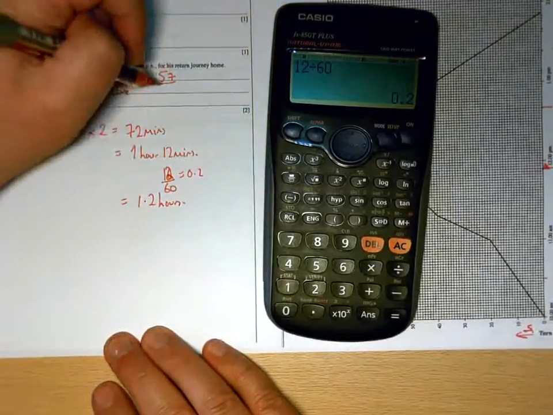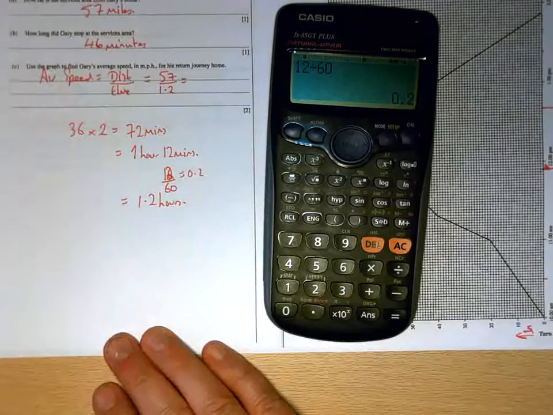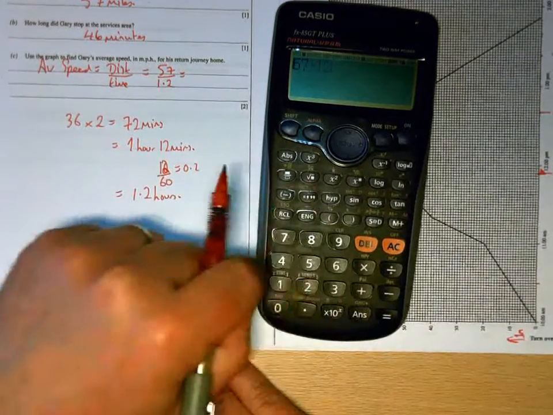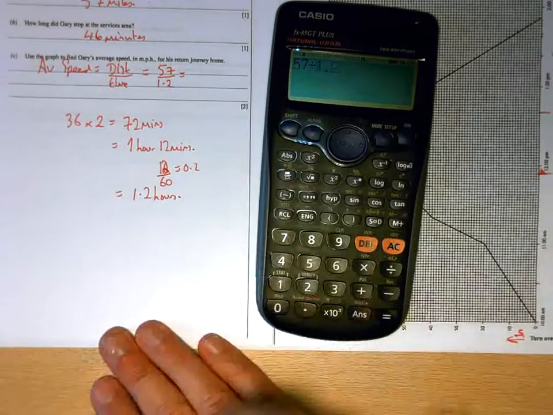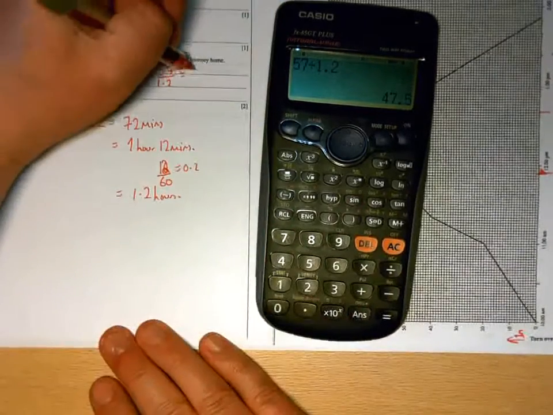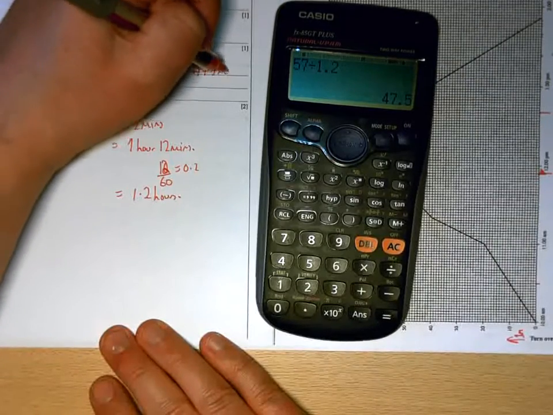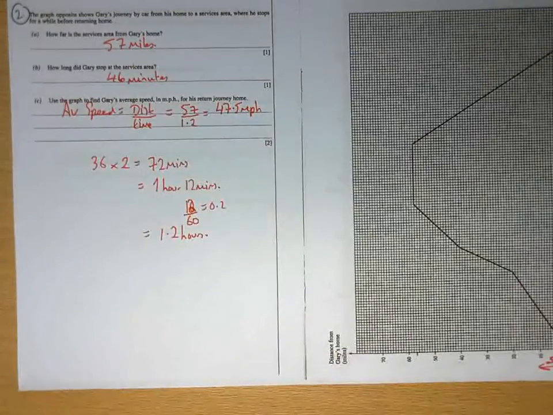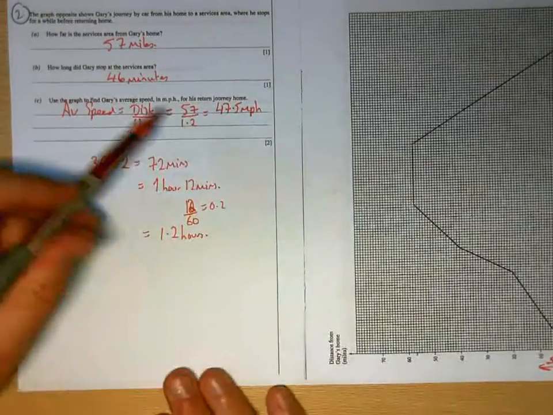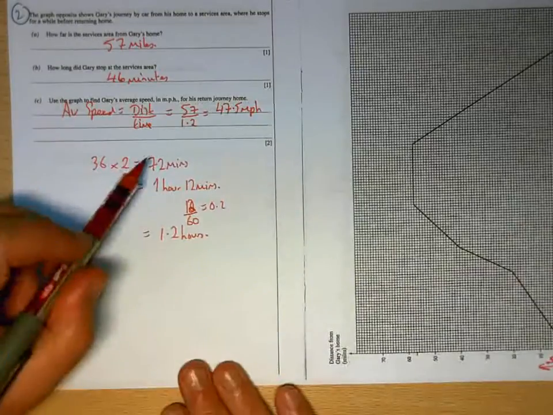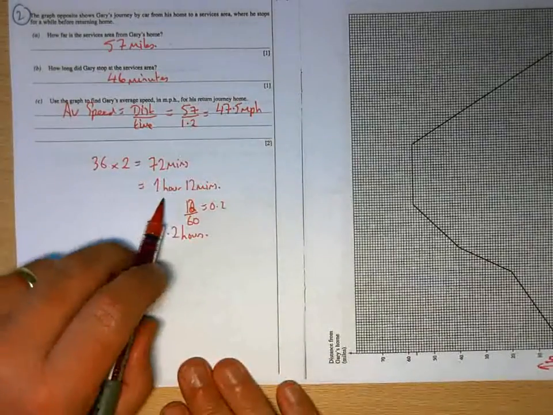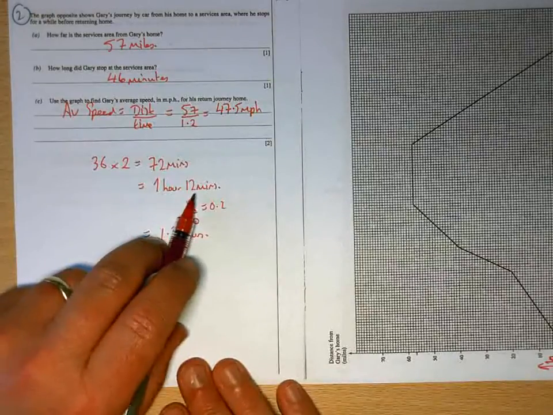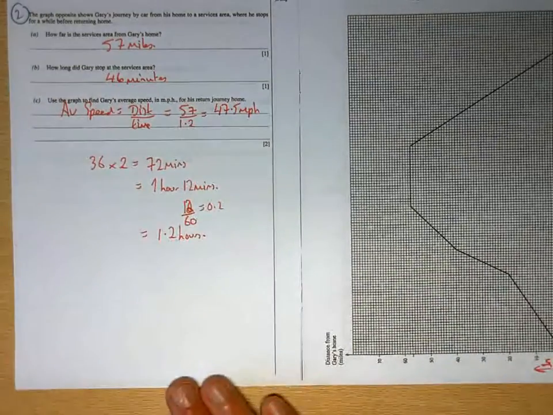So you have to do 57 divided by 1.2, which is 47.5 miles per hour is his speed. So these are quite tricky questions because you've got a lot to deal with there. You cannot put 1 hour 12 as 1.12 because that's out of 60 minutes, not out of 100 for decimals.